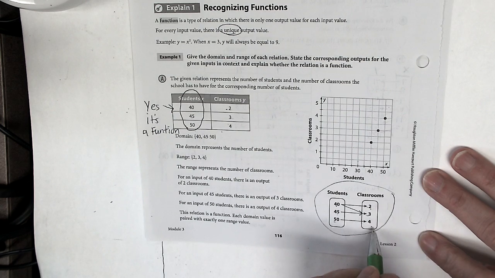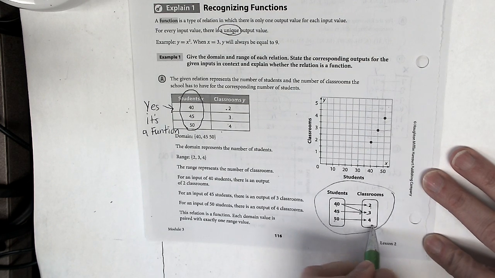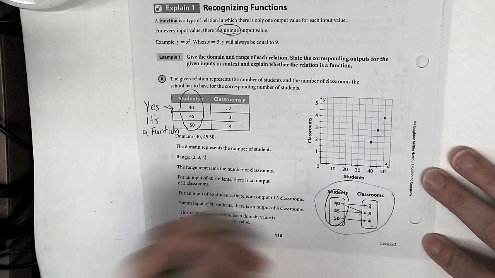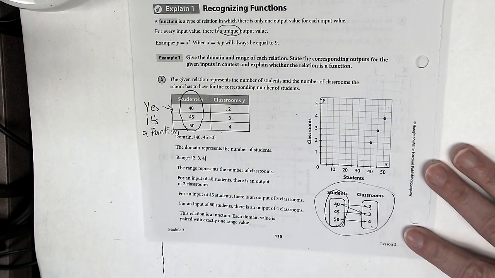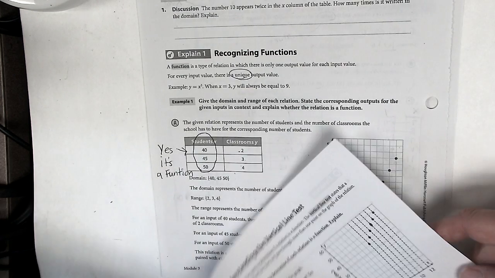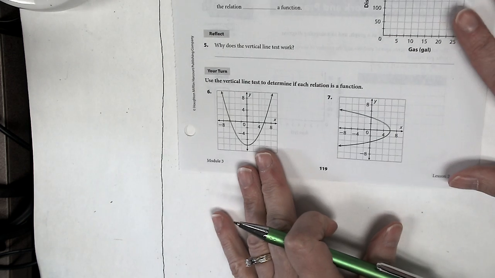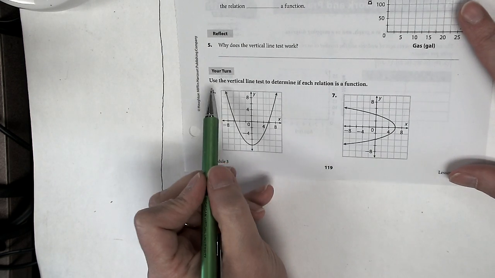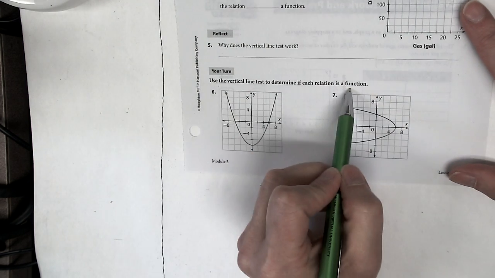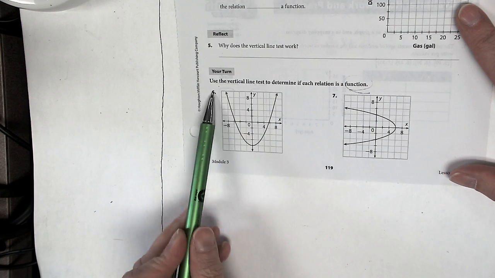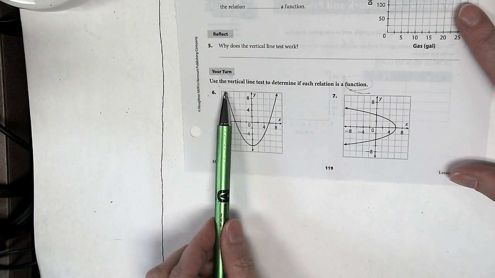So if you take a look at this example that we have on the next page, actually I'm going to go to the your turn real quick, and we're going to check it to see if it's a function by using the vertical line test. So right here as I go through this parabola, it actually only touches once. My pencil only touches one point at a time, which means there's a one-to-one correspondence.